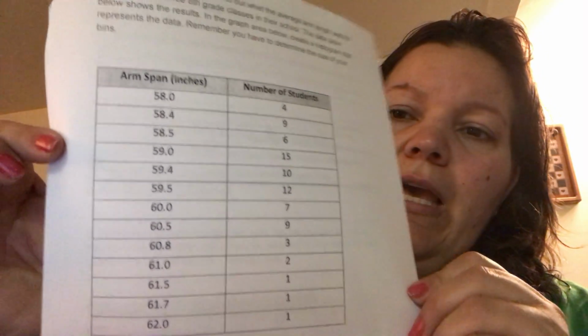So you have the data here, and then it asks you to create the histogram using the data above, then use it to answer the following question. Looking at the histogram you created above, what is the average arm span range of all the 8th grade students?